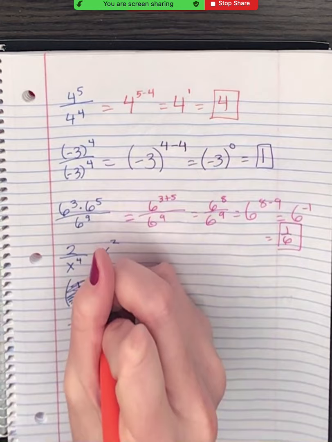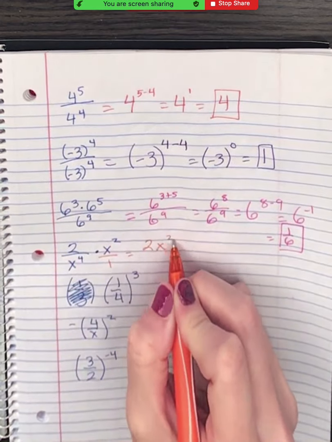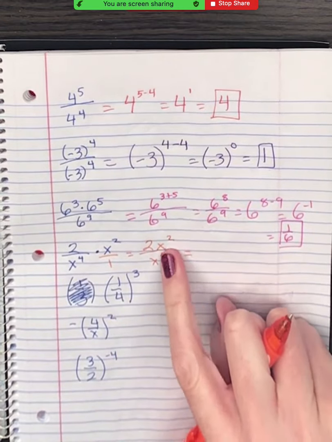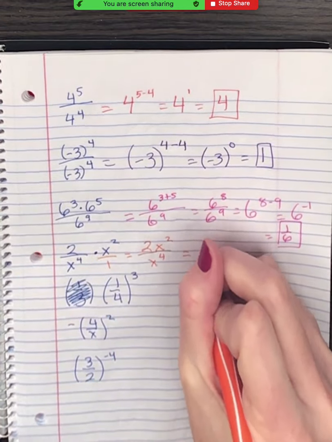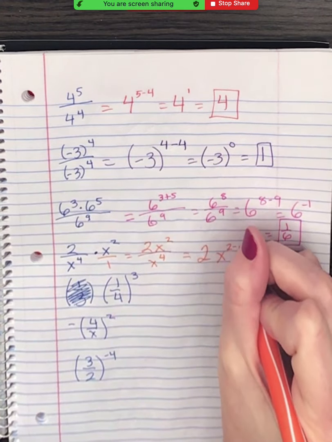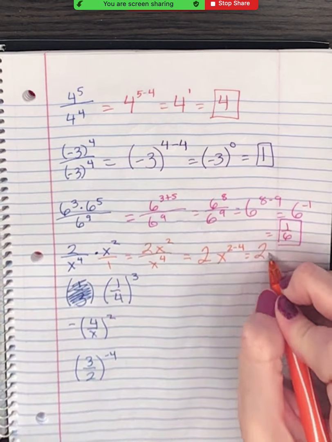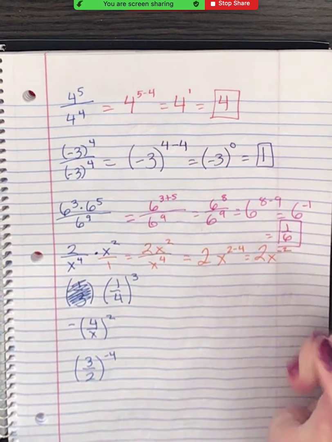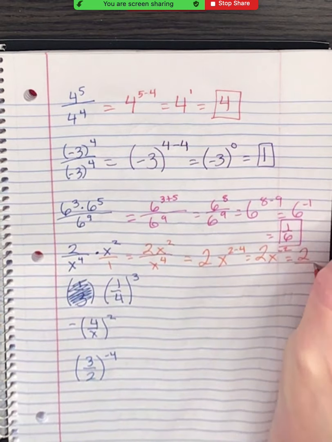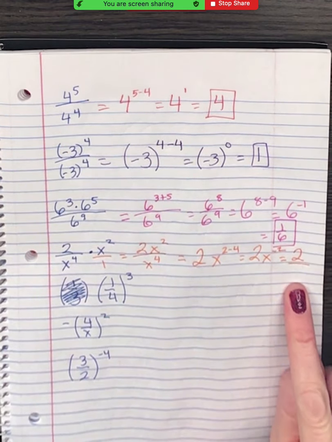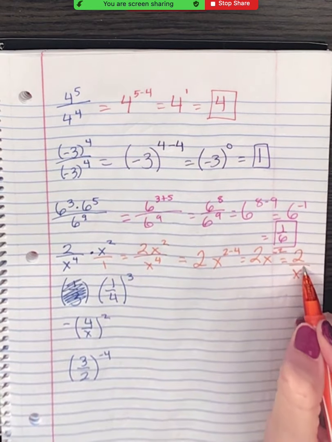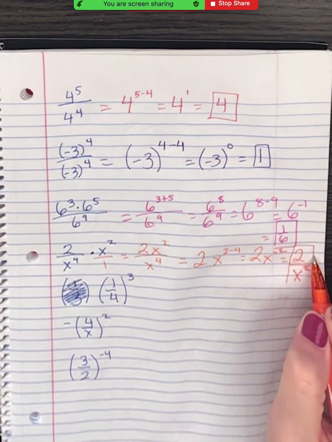So it's like multiplying fractions. So we're going to multiply the numerator and multiply the denominator. Then we have an x squared and an x to the 4th. So same base, we're going to subtract our exponents. We get 2 times x to the -2nd. We can't leave those negative exponents, so 2 stays in the numerator because it does not have a negative exponent on it. X has the negative exponent, so it comes to the denominator and becomes positive. We get 2 over x squared.